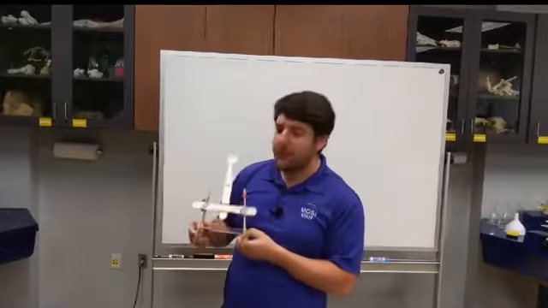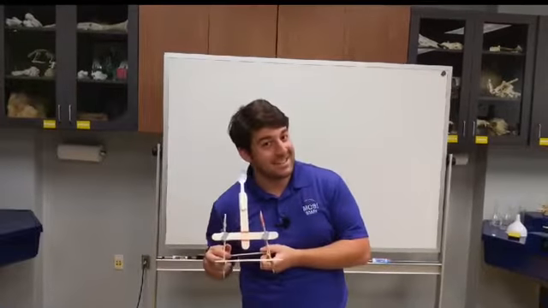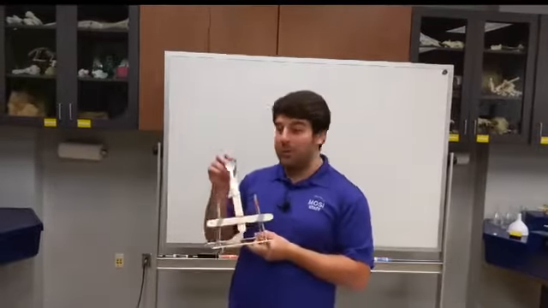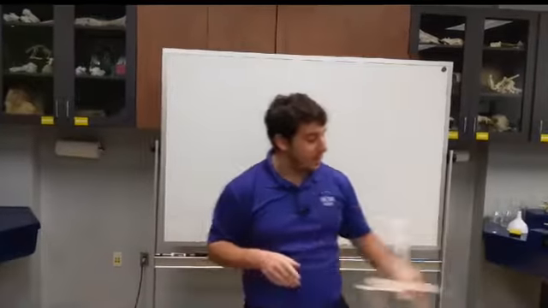Now there's a couple different iterations of the catapult, but today we are going to be making something called a desktop catapult. So this thing will only be able to launch small objects like marshmallows. Awesome, so let's get started.